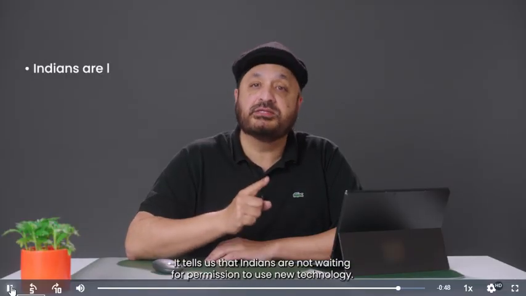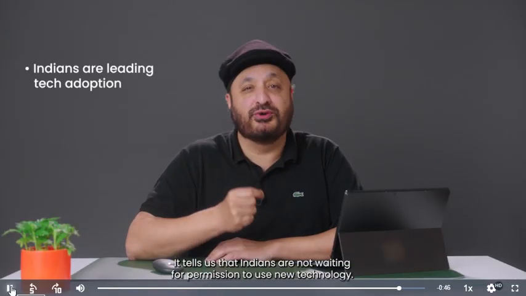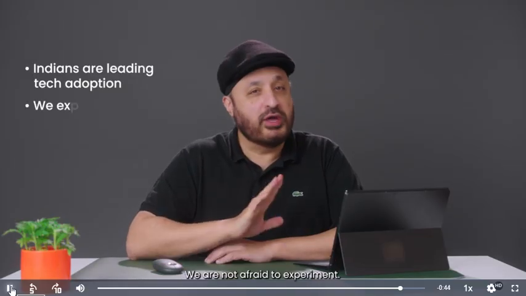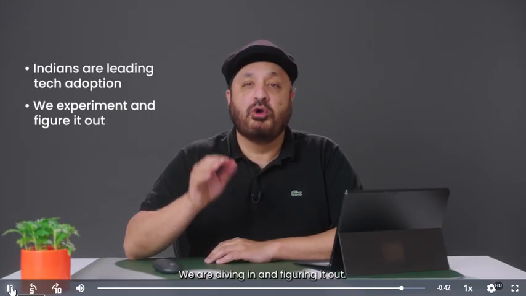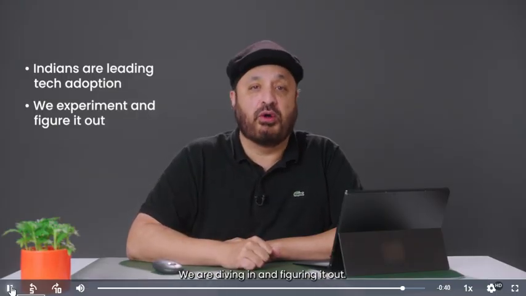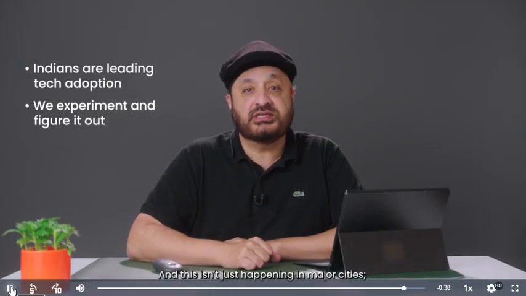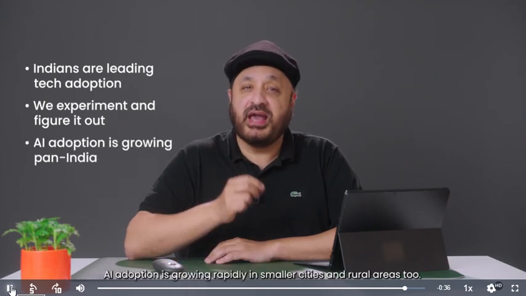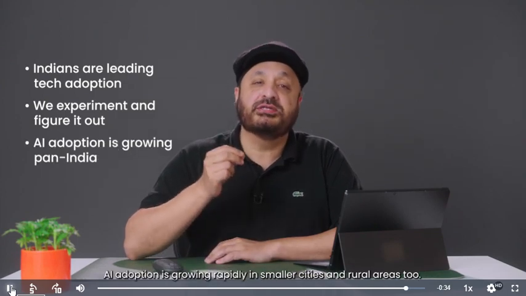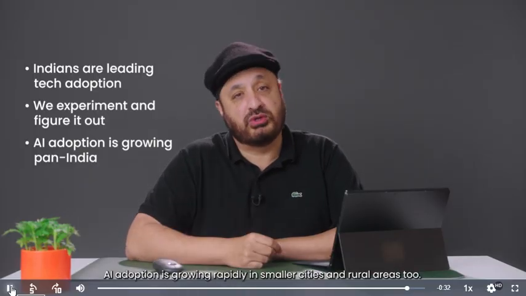It tells us that Indians are not waiting for permission to use new technology. We are not afraid to experiment. We are diving in and figuring it out. And this isn't just happening in major cities. AI adoption is growing rapidly in smaller cities and rural areas also.